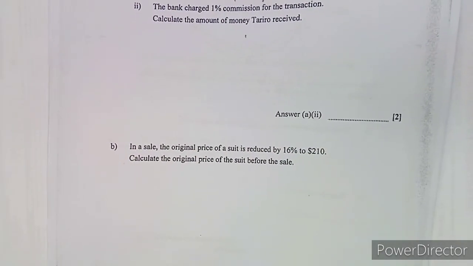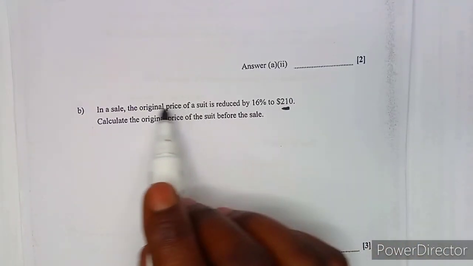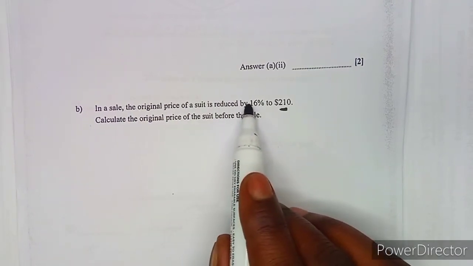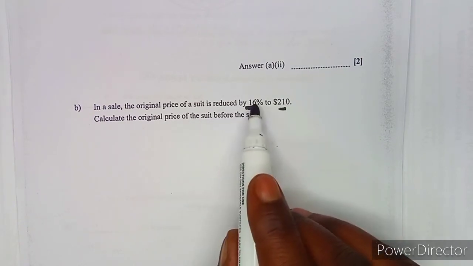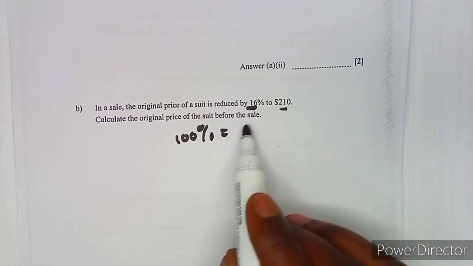Then let's see B. In a sale, the original price of a suit is reduced by 16% to $210. Calculate the original price of the suit before the sale. Okay, this is a sale that you are given. This is 16%, which is to say the original price was reduced by 16%, which means when it was at 100%, we do not know the amount.